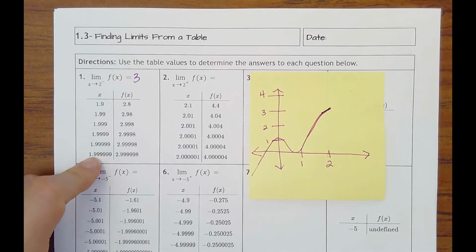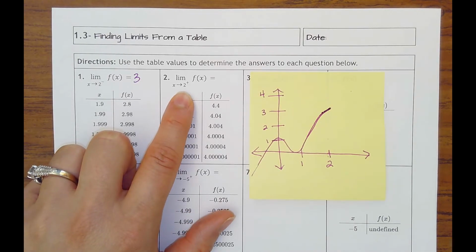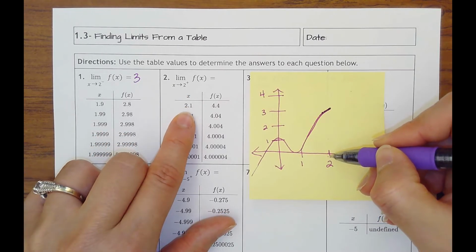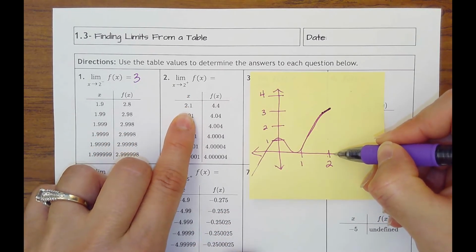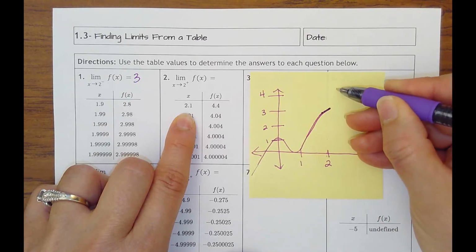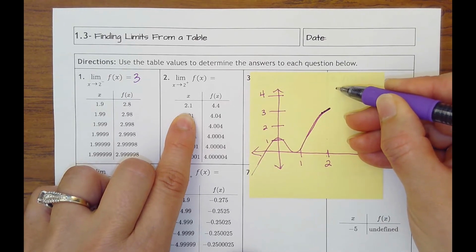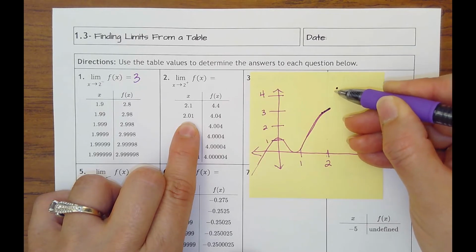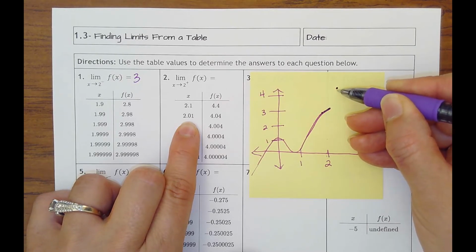Okay, and now we're doing 2 from the right. So think about a number slightly bigger than 2. Let's go a tenth more, which would be 2.1. When I'm at 2.1, I'm at a value of 4.4. Then I'm going to get even closer, going in towards 2. 2.01 will be 4.04.